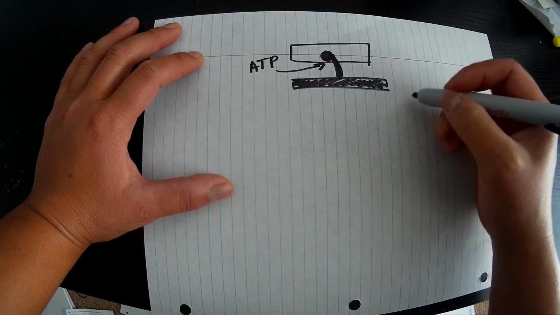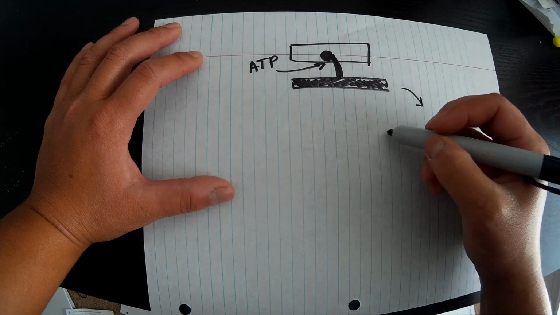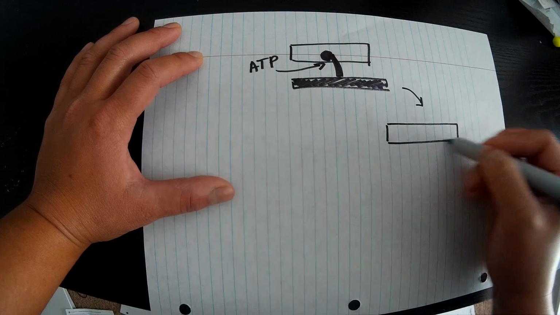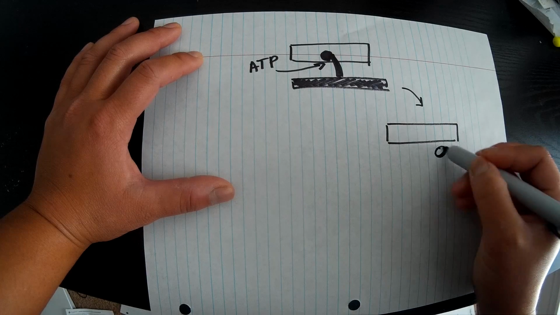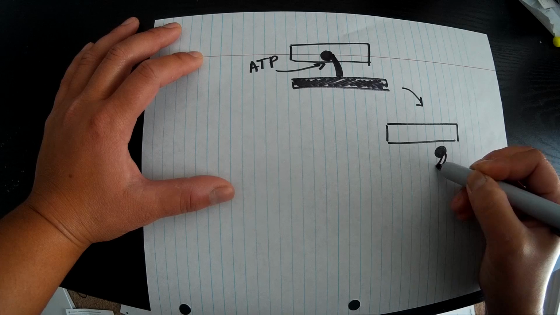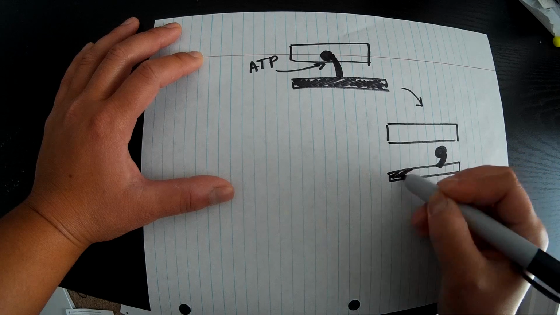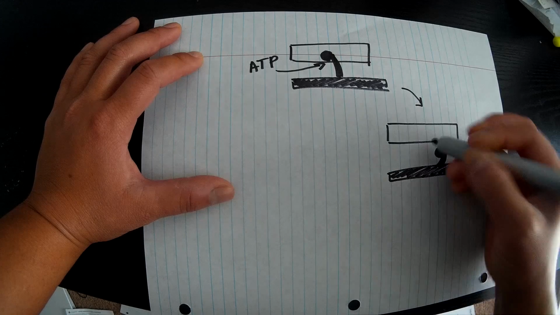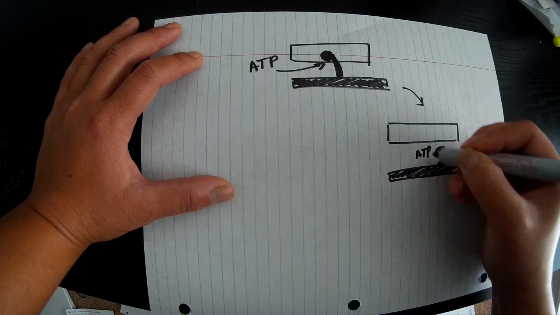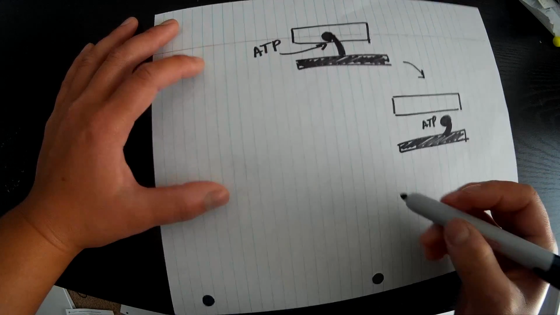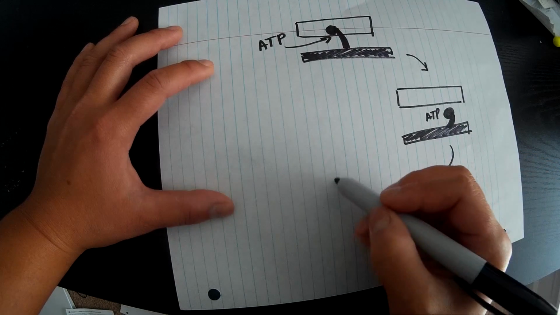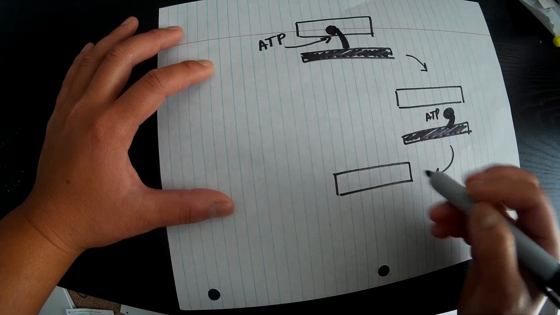So ATP comes around and it attaches to the myosin head, and the myosin head releases the actin. So it lets go of the actin. From here, it'll be in its kind of regeneration state where it goes back and gets ready to attach again.